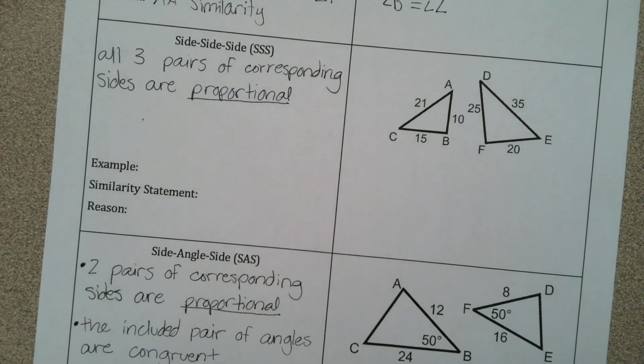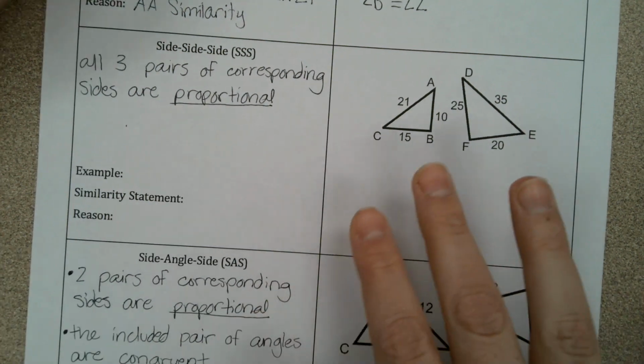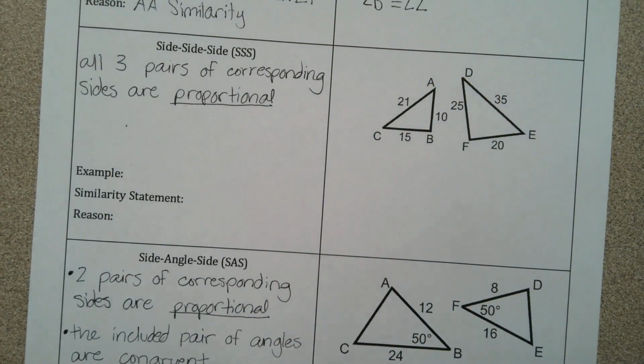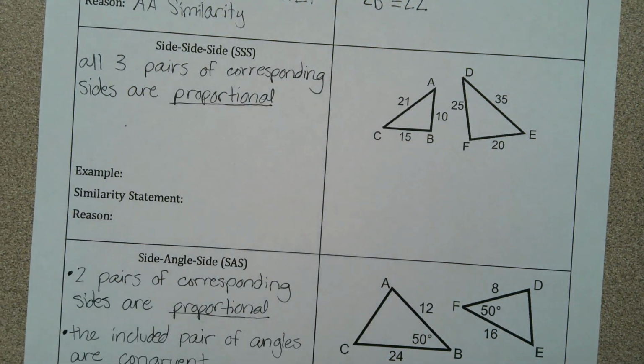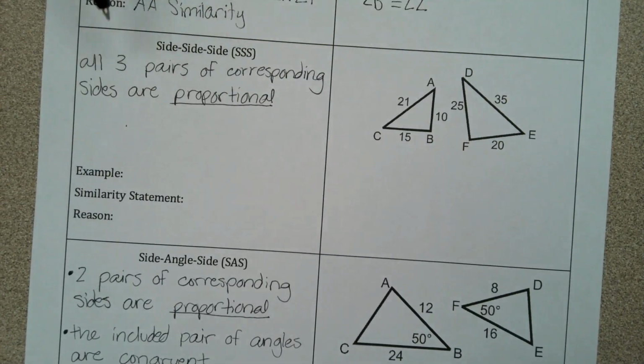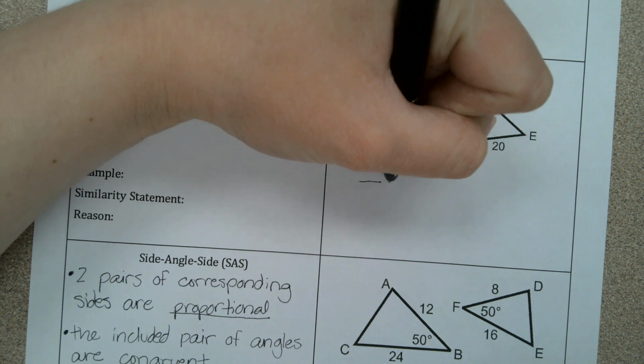Next we have side, side, side, SSS similarity. With this, you have to have all three sides of both triangles. If you're missing any of them, then you can't use this one. For this, all three pairs of corresponding sides are proportional. So we need to set up a proportion.